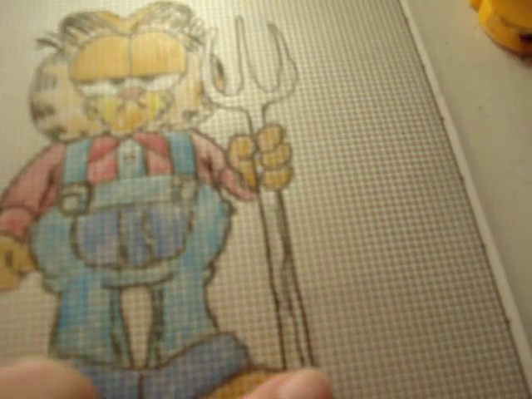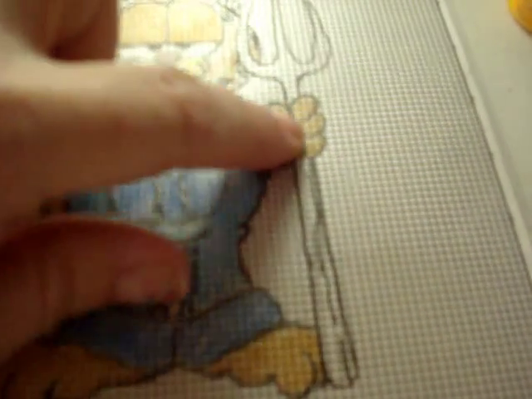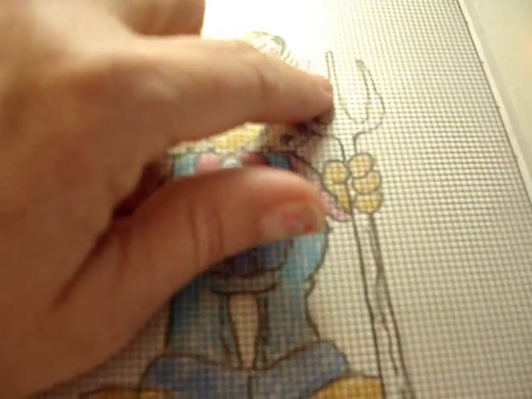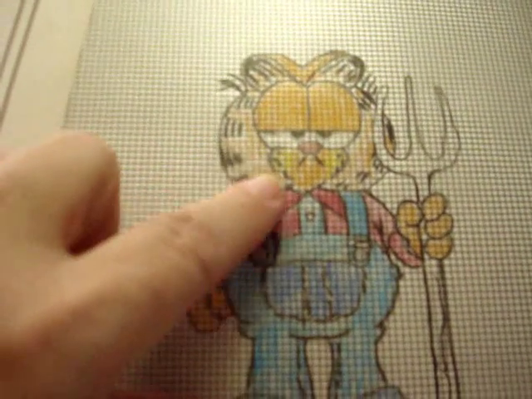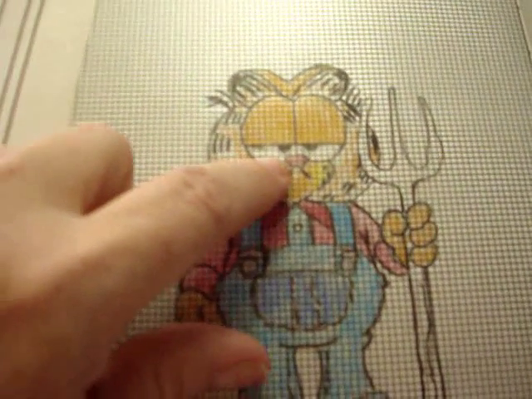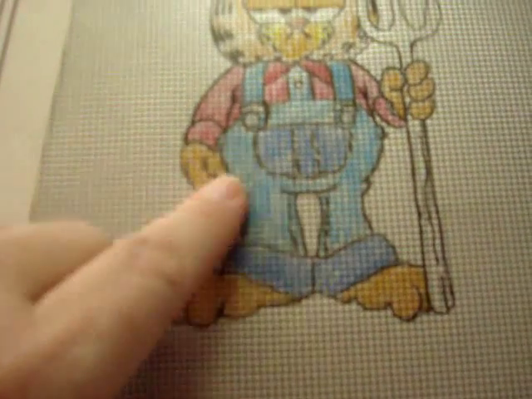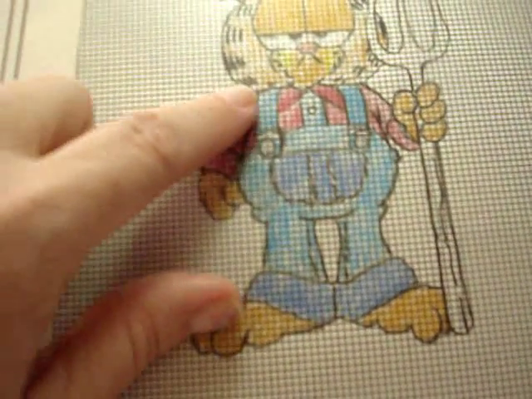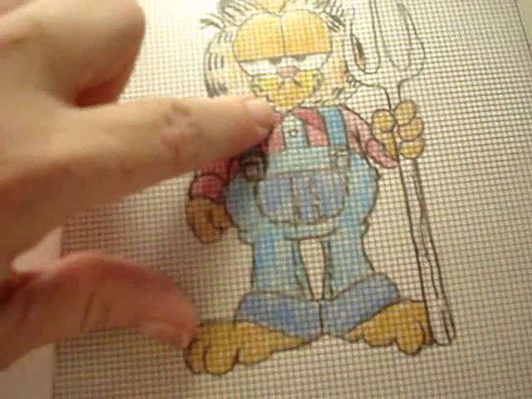This is a pitchfork used for hay, so this I will probably do in a darker wood color, like a dark brown, and then the top I'll do in a silver gray metal type color. Garfield's pretty basic, so he's just going to be one shade of orange with one shade for the pink, one shade for the yellow for the mouth, and then I'll do 2 different blues for the overalls. I'll do one color for the red of the shirt. I might do a darker color for the collar and the cuffs.